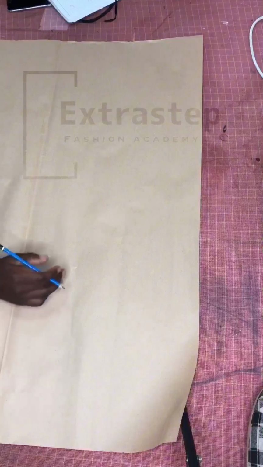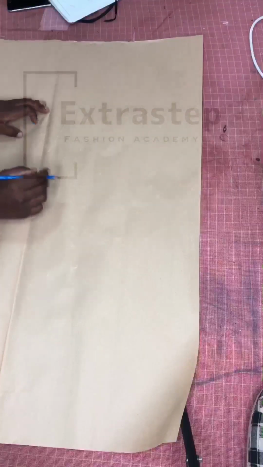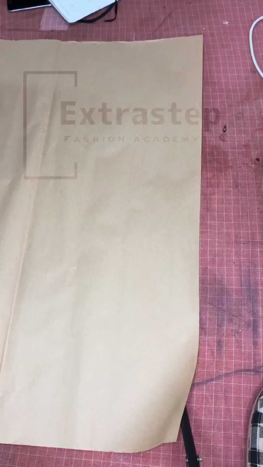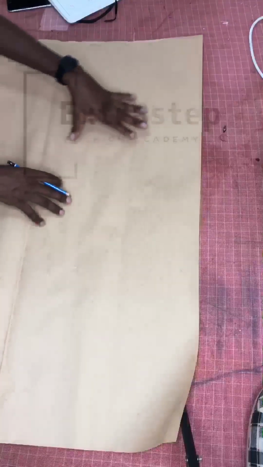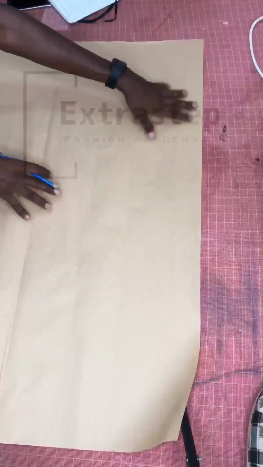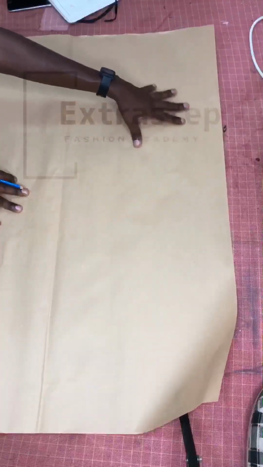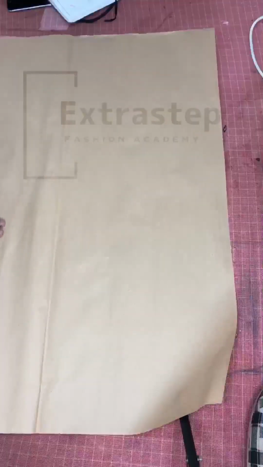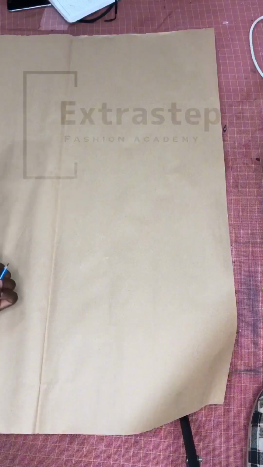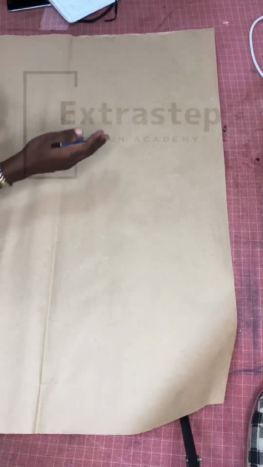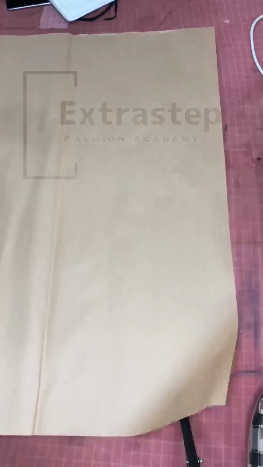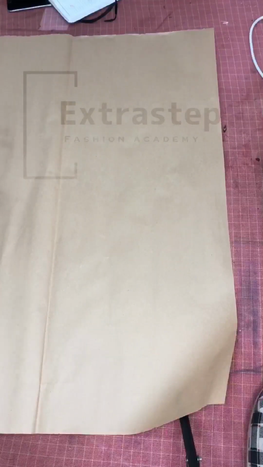Okay, now let's start. We are only drafting the bodies block. The bodies block is like half of drafting your bodies. The measurement that you have, you're going to only draft half of it for the front and half of it for the back. So we're going to draft just half of the front and half of the back, and with the help of something we call unfold, we will get the other half of the front. And then with the help of something we call cut two, you'll get the other half of the back. So just follow what I'm doing.